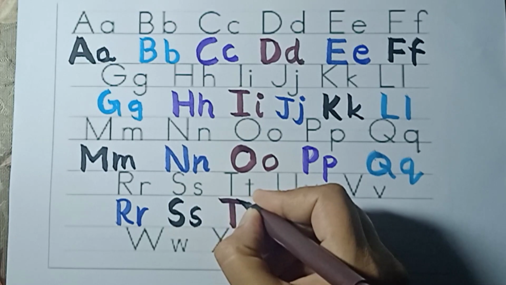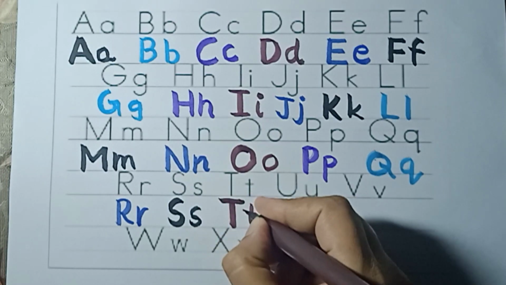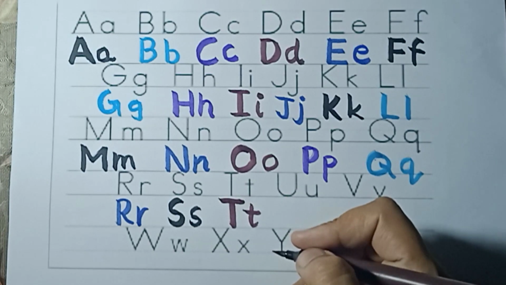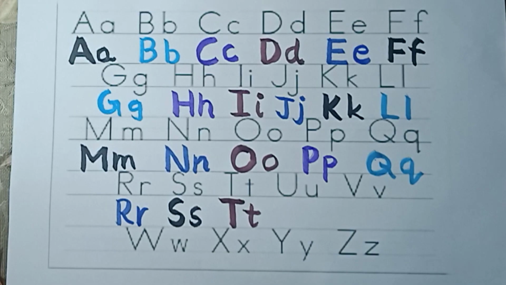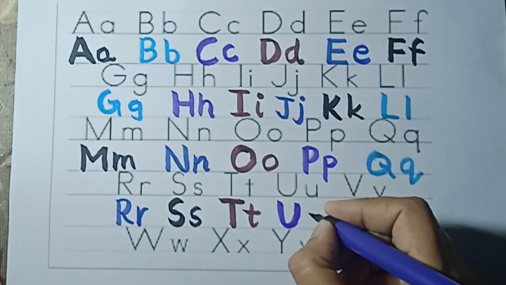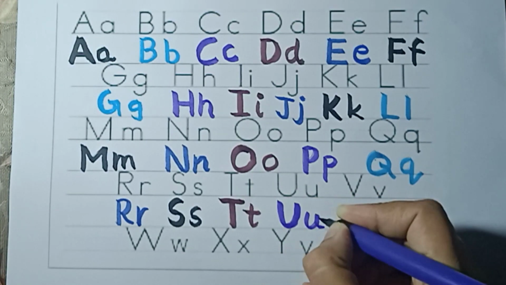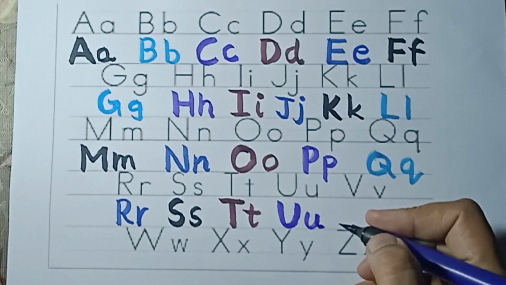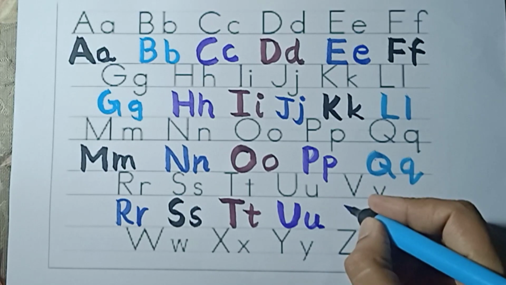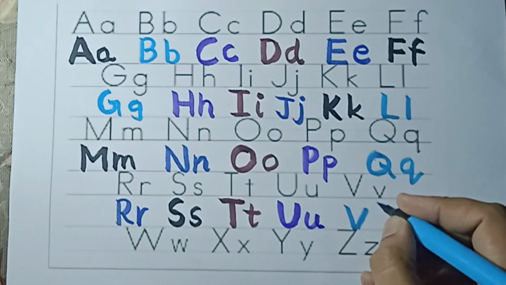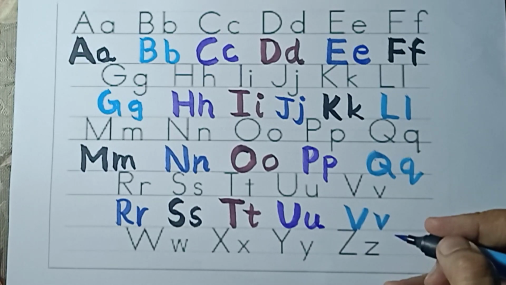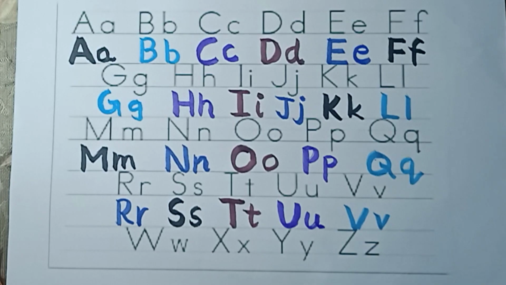T. It's capital T, and this one is small letter T. T for tiger. T for top. U. Capital letter U, and this one is small letter U. U for umbrella. U for unicorn. Capital letter V, and this one is small letter V. V for van. V for violin.